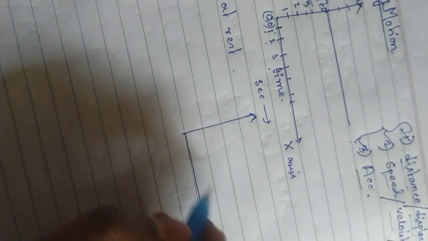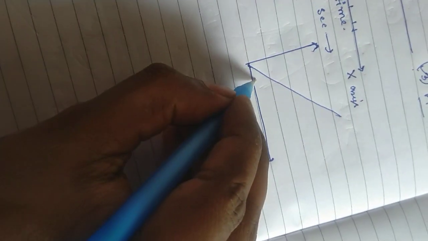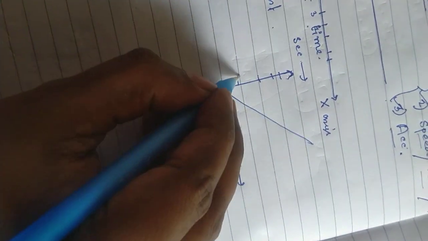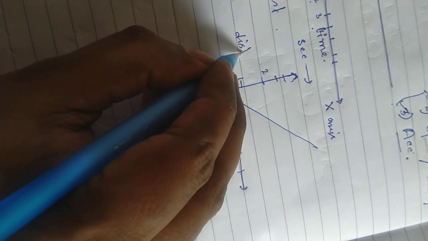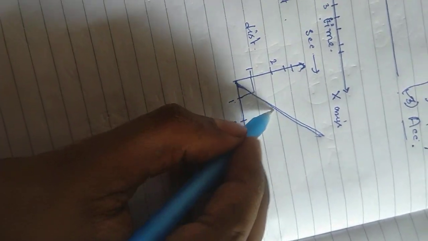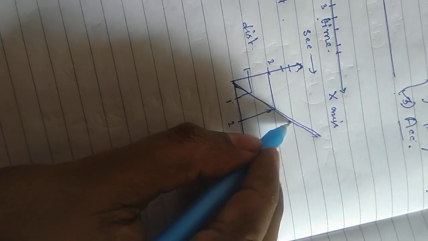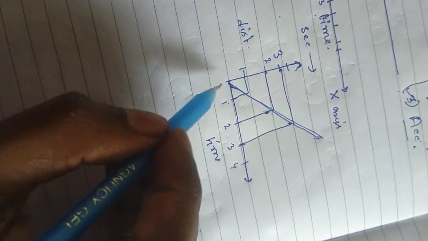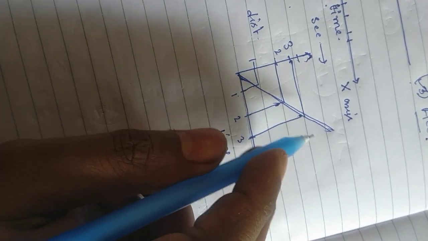Now if the graph is like that, it is a straight line passing through the origin. If we plot the same quantities 1, 2, 3, 4 along the distance and 1, 2, 3, 4 along the time, that means at 1 second the distance is 1 meter, at t equal to 2 seconds the distance is 2 meters, at 3 seconds the distance is suppose 3 meters. So here the body changes its position continuously. That's why it is a line which is a straight line passing through the origin.